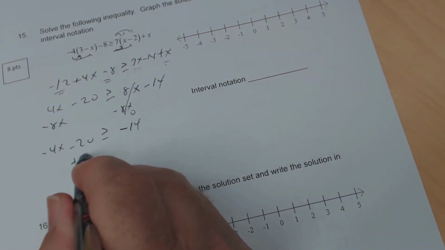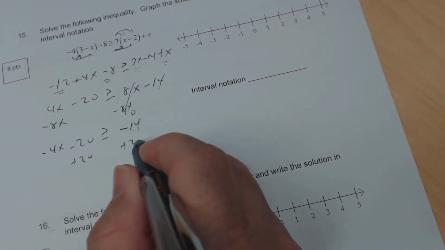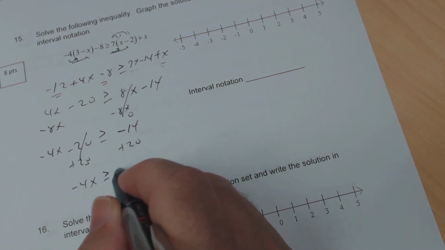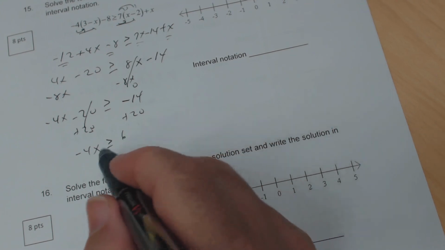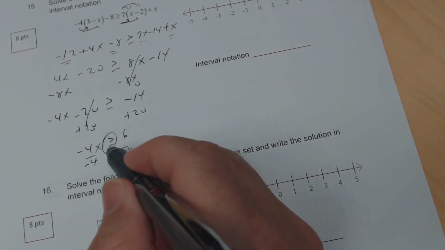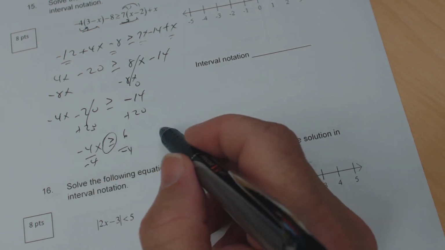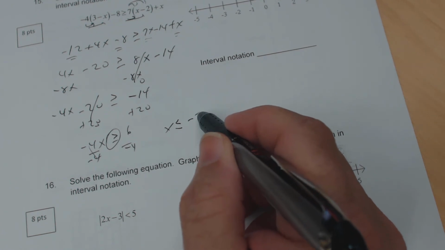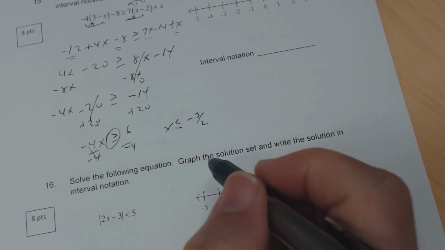Now adding 20 to both sides, because we're trying to get x by itself. So add 20 to both sides. And so I get negative 4x is greater than or equal to 6. And so now dividing both sides by negative 4. Now remember, since I divide by a negative number, I got to reverse this inequality symbol. So I get x is less than or equal to negative 3/2. All right, so that's x.